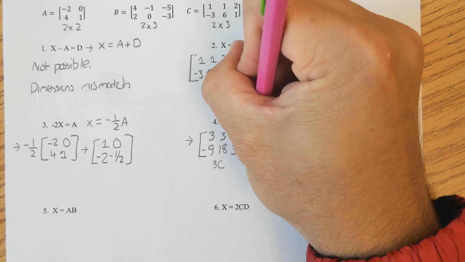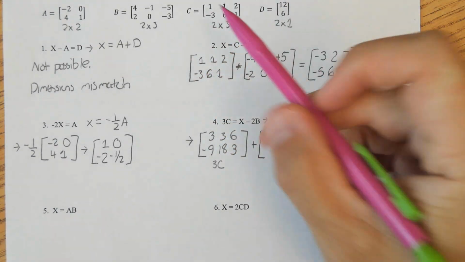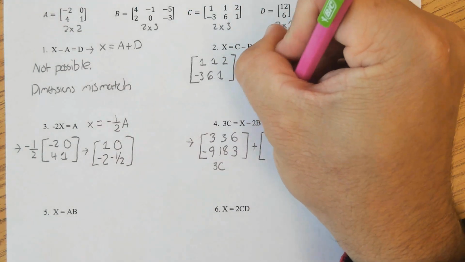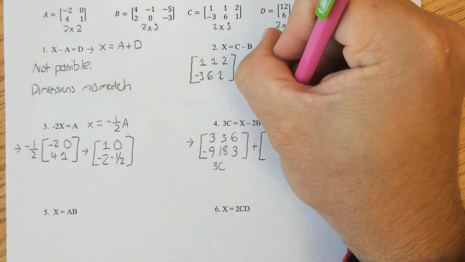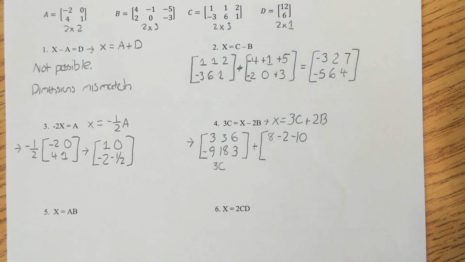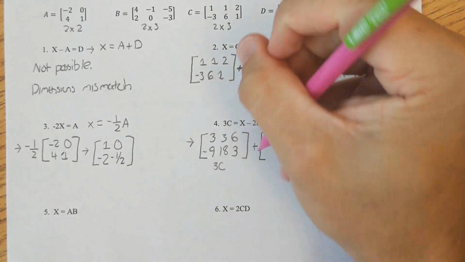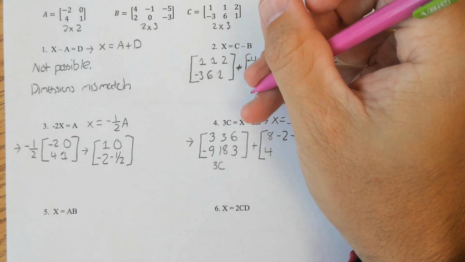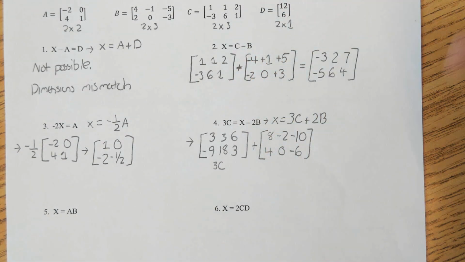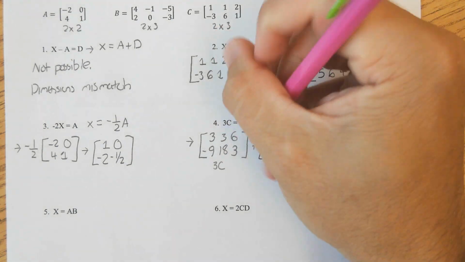Okay, plus 2b. So again, we're going back up here to b, multiplying everything by 2. So 2 times 4 is 8. 2 times negative 1, negative 2. 2 times negative 5, negative 10. 2 times 2, 4. 2 times 0, 0. 2 times negative 3, negative 6. Sorry, this is 2b.